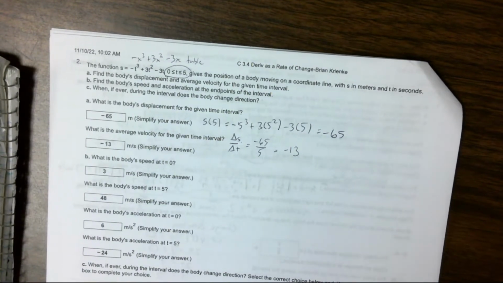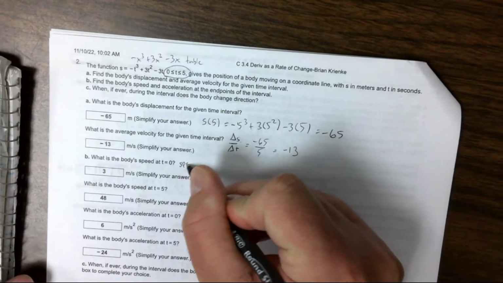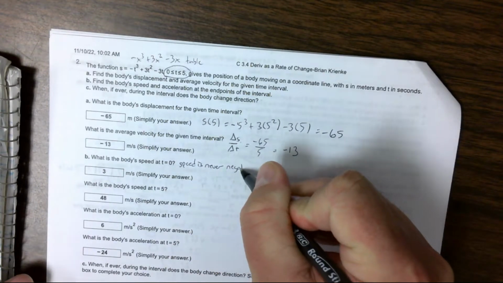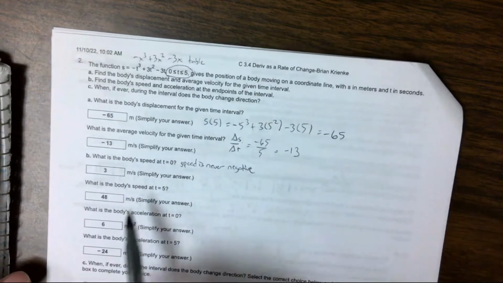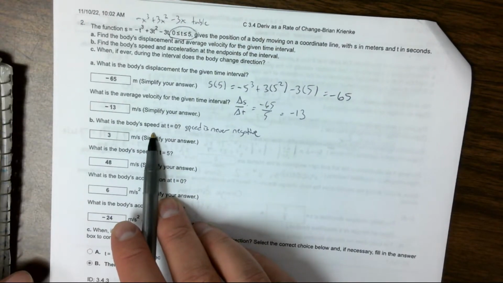Now, remember that when we're doing speed, speed is never negative. So it's not just this question, but many. Make sure your speed is positive.